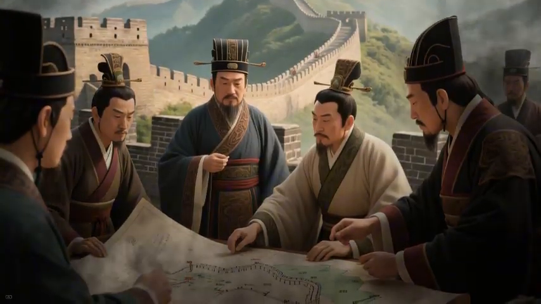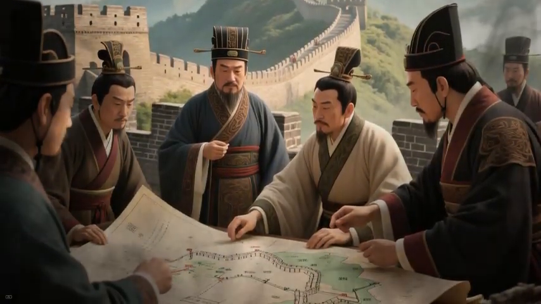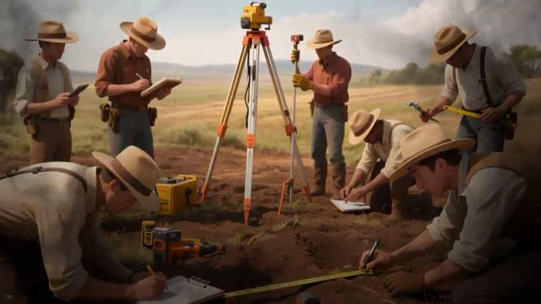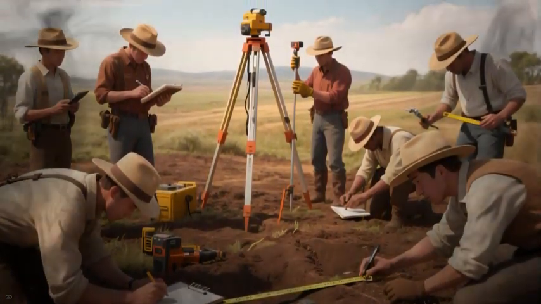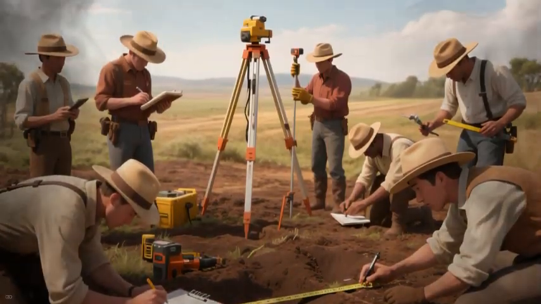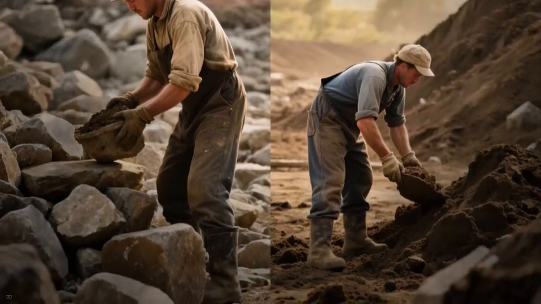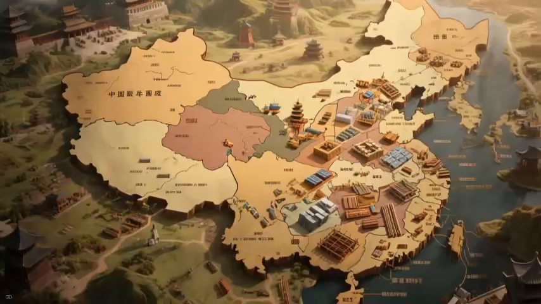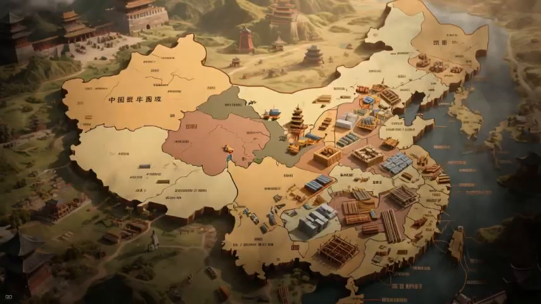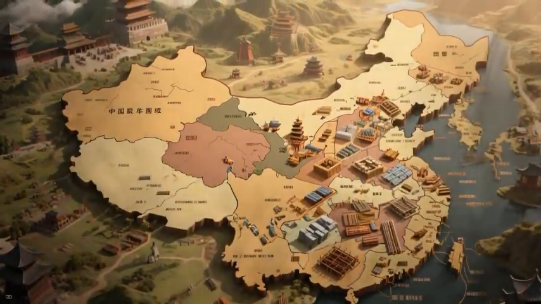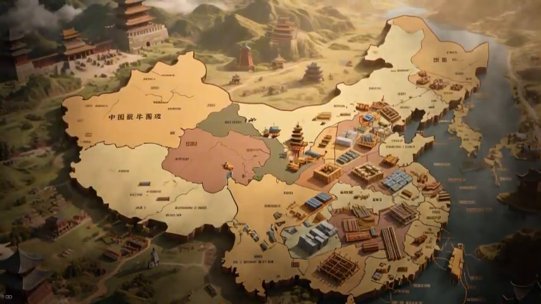Historical records show that officials planned material use carefully. Before construction began, surveys were conducted to determine which materials were present and how much labor would be needed to gather them. If stone was available nearby, it was used. If not, earth became the default choice. This efficiency helped dynasties manage large-scale projects across distant regions without imposing unrealistic demands on local populations.